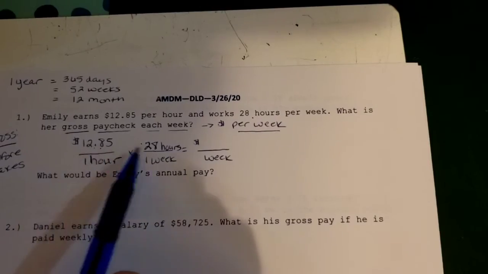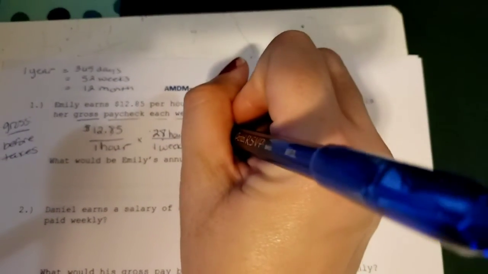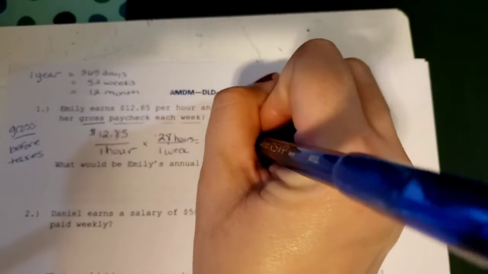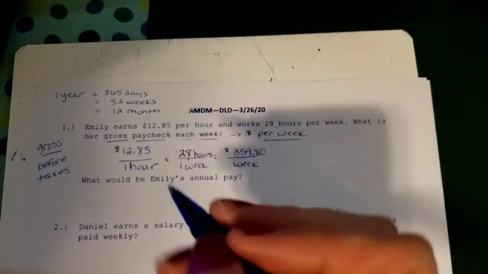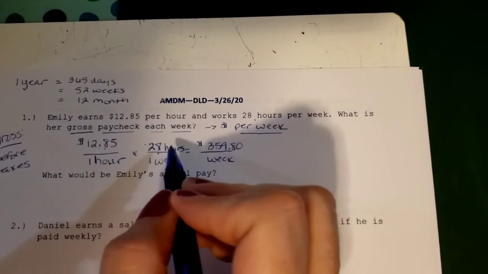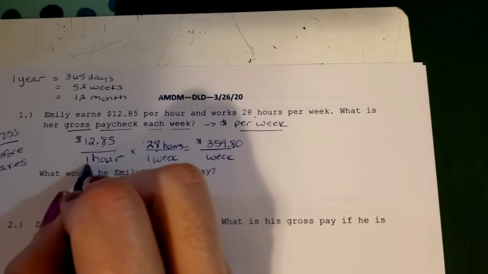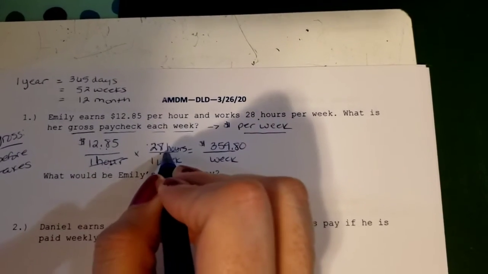So I'm going to do $12.85 times 28, and that gives me $359.80. And then if you look, remember that you can cancel things out if something is on the top of one fraction and the bottom of another. So I'm going to cancel out the hours.